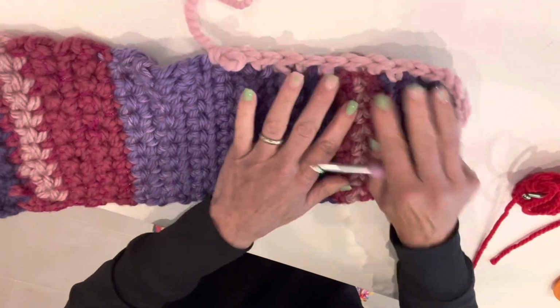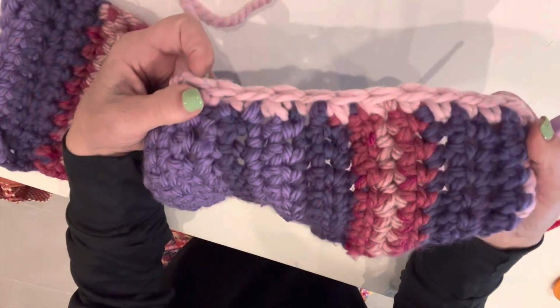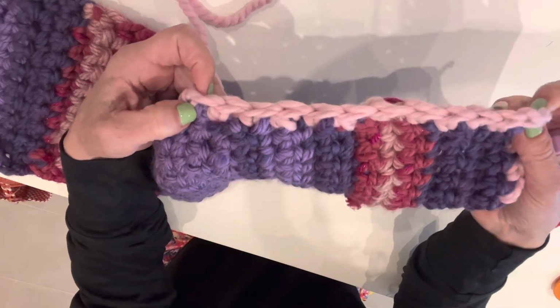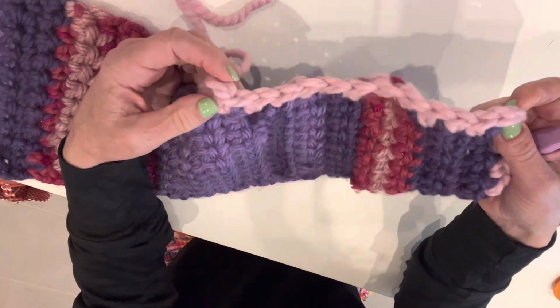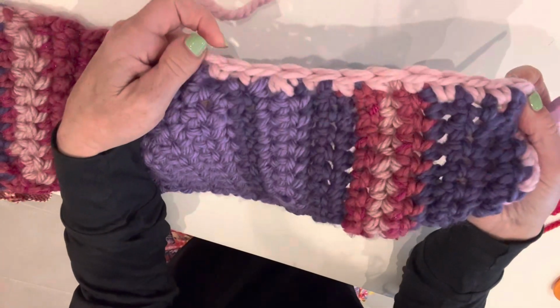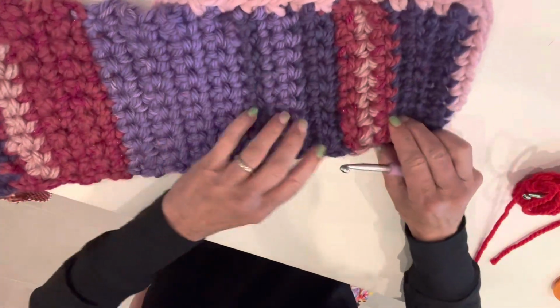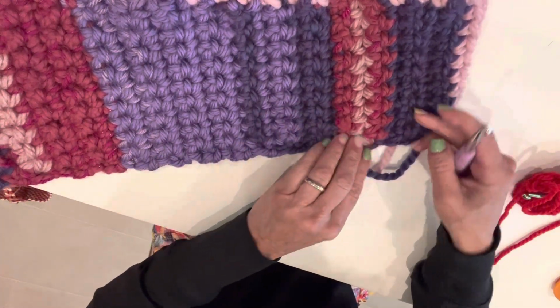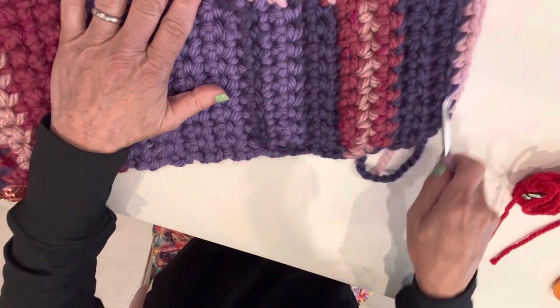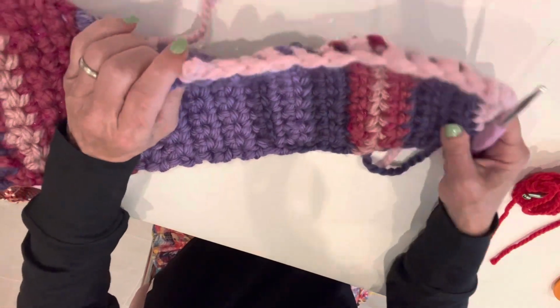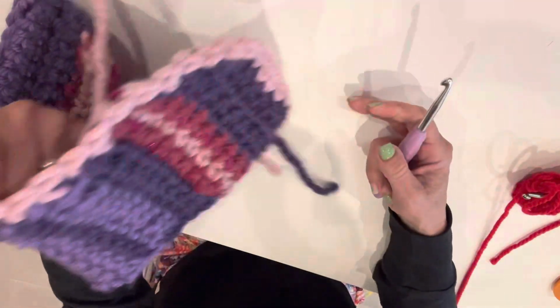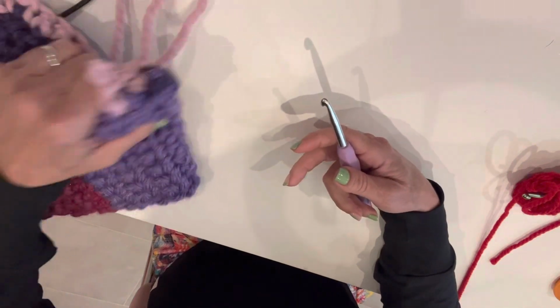So my end, you see? Now it looks even. I love it. Okay, so that's the single crochet decrease. And I probably would do over here a couple decreases too. And then all of a sudden, I've got even edges. Okay, so let's look at it with double crochet.